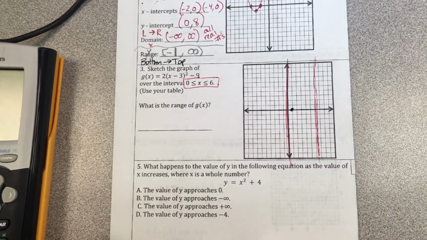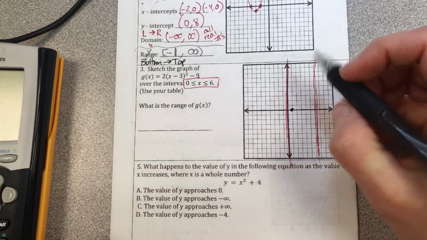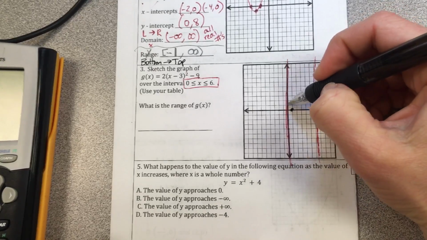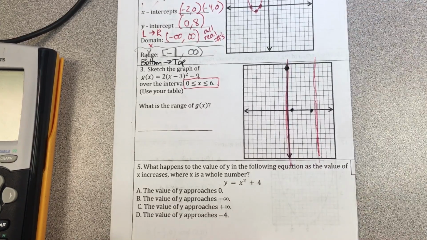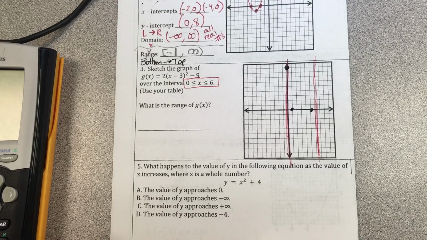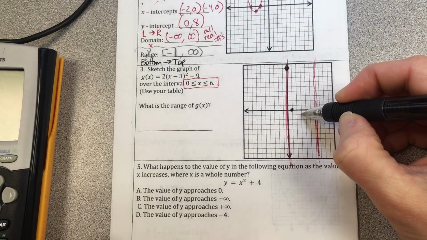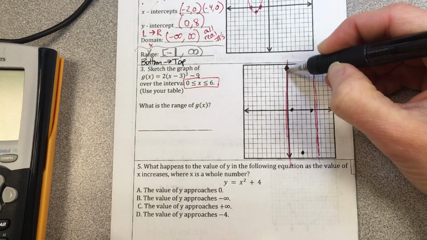All right, 1, 0. 5, 0. 0, 9. 1 2 3 4 5 6 7 8 9. And what's this point? 3, negative 9. 1 2 3 4 5 6 7 8 9.